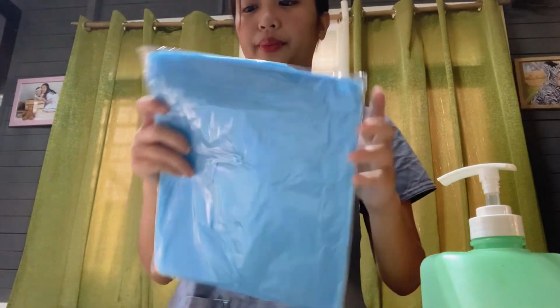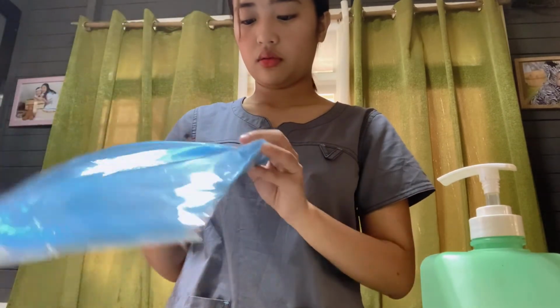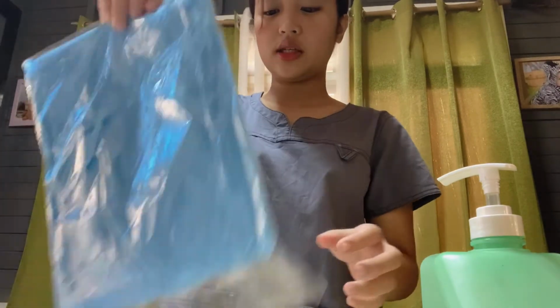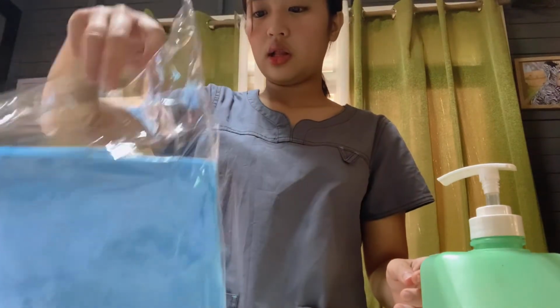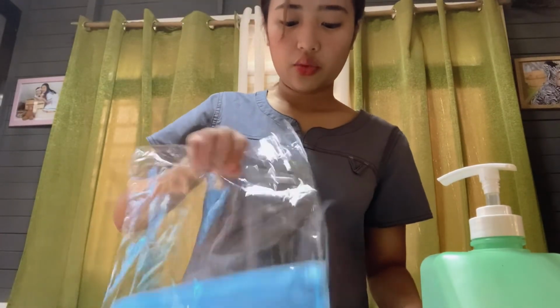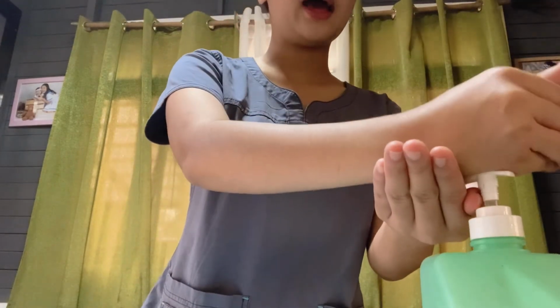And then, when it is time for you to apply your sterile gown, you also need to unwrap your sterile gown. So, you need to place your sterile gown on a dry clean surface so that the sterility will remain. And then, as you unwrap your sterile gown and your sterile glove, make sure to perform hand hygiene technique.